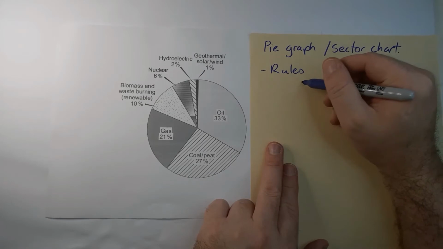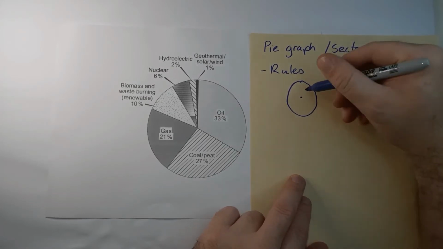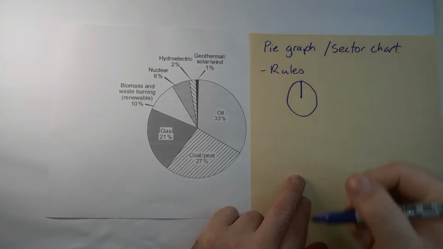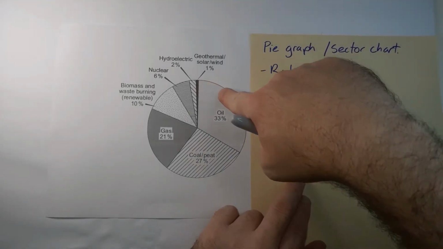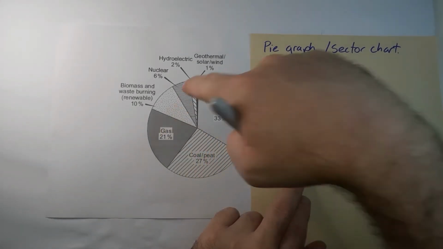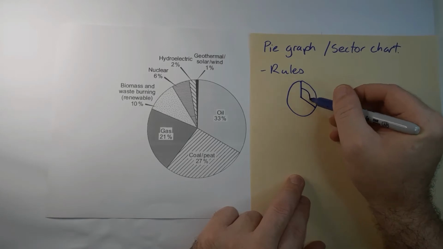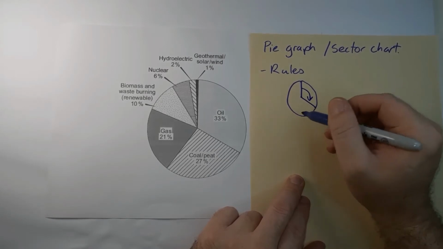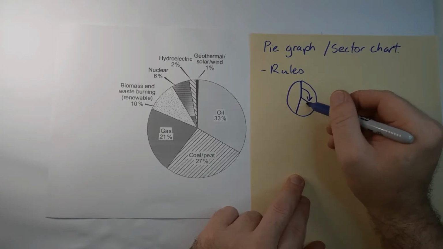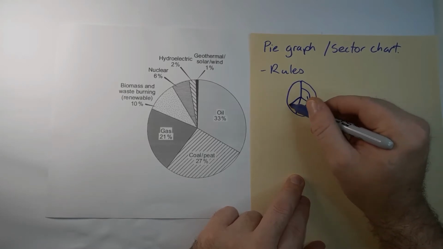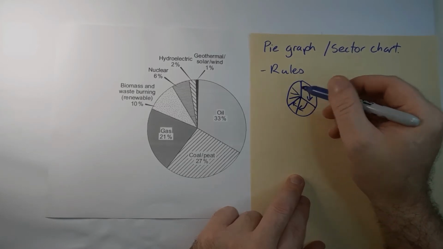So what we want to do is start measuring or drawing our pie graph, each sector, from a north line. Then we graph each sector from largest to smallest in a clockwise direction, so that the largest sector gets graphed first. I'll just put an arrow in to show my clockwise movement, followed by the next largest sector and so on. So the sectors, as you move in a clockwise direction, will progressively get smaller and smaller.